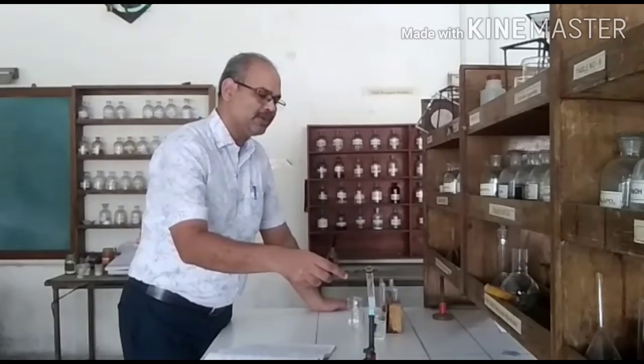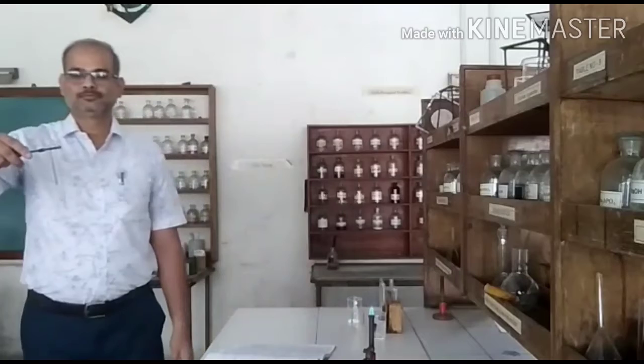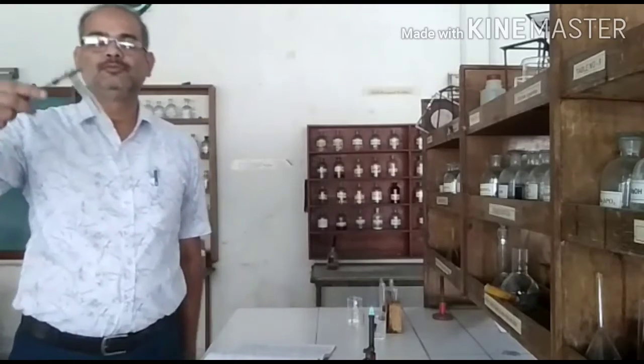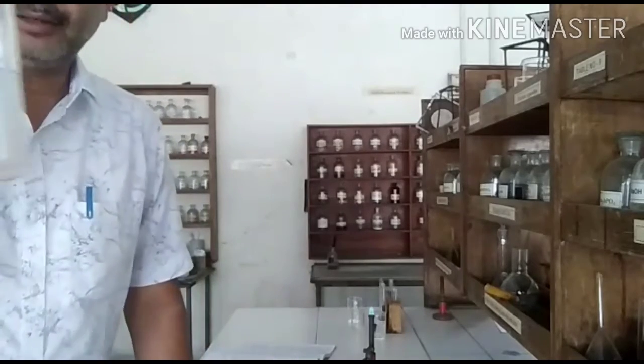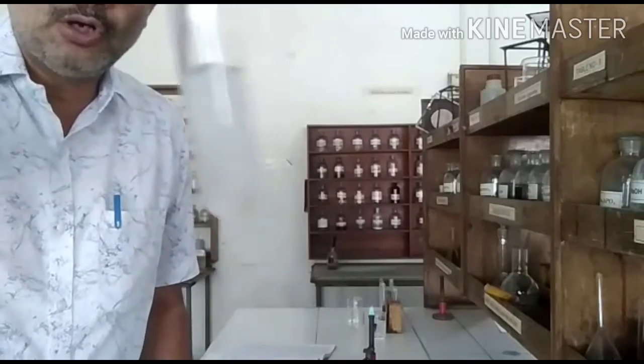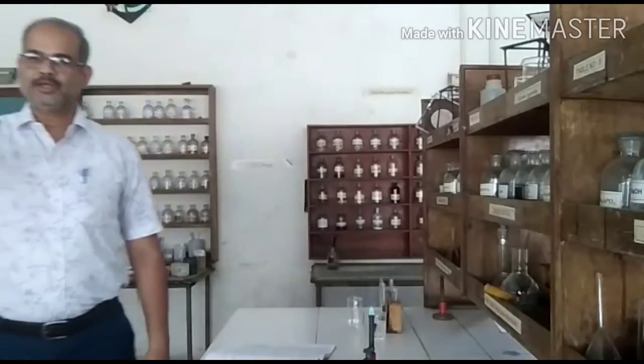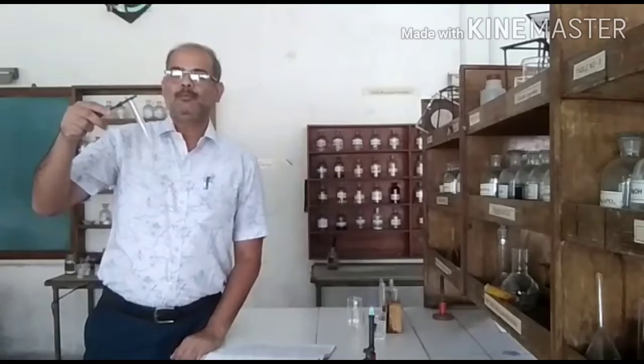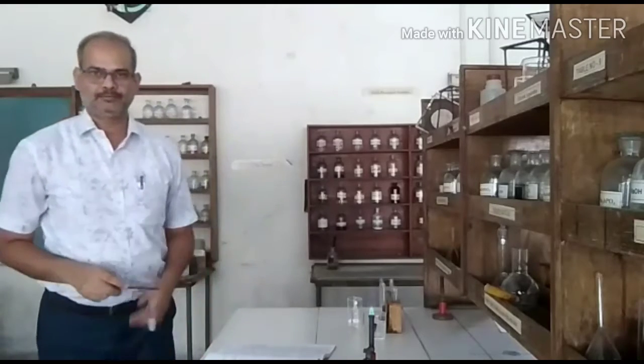I will slightly warm it and then check the solubility. On warming, you observe that the PPT has dissolved. You have got a clear solution. It is a bit turbid, but there are no solid particles in it.